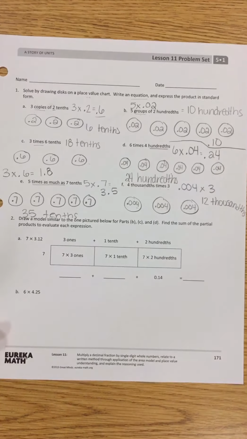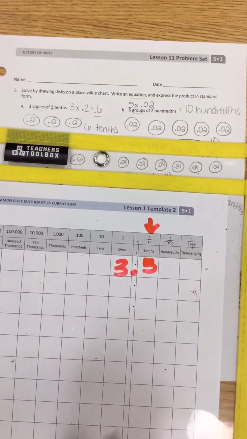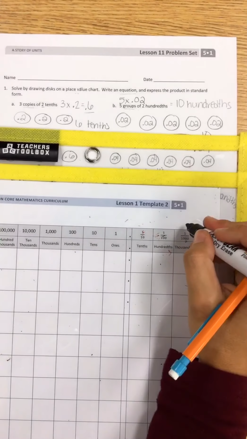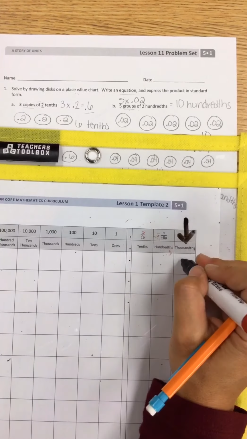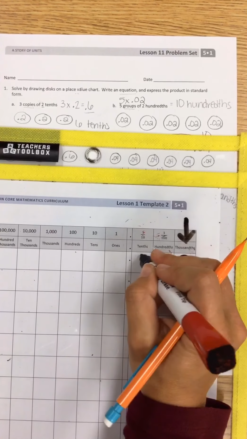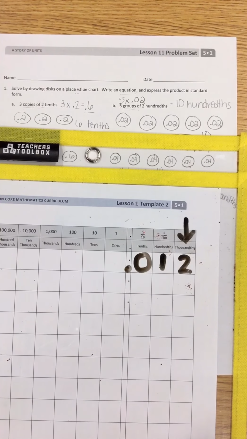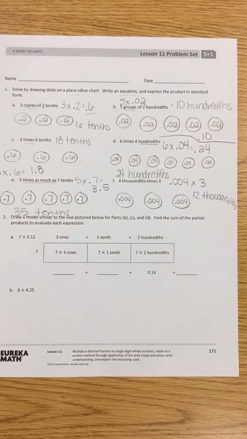Okay, well, looking at my place value chart, how do I write this as 12 thousandths? Remember, thousandths is where this place value is going to end right here. So I need to write my 12. Do not forget that 0. And actually, to write it in decimal form, it's 0.012.